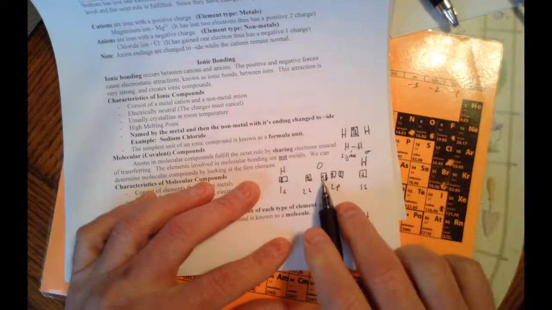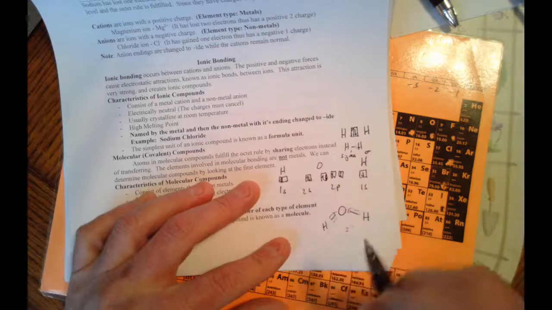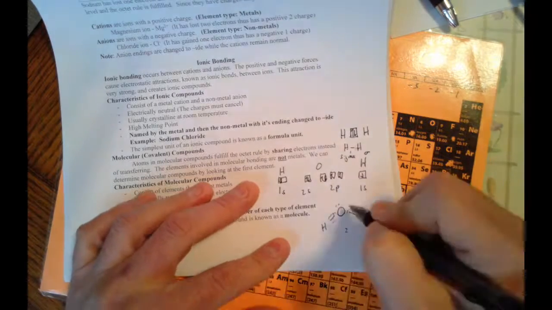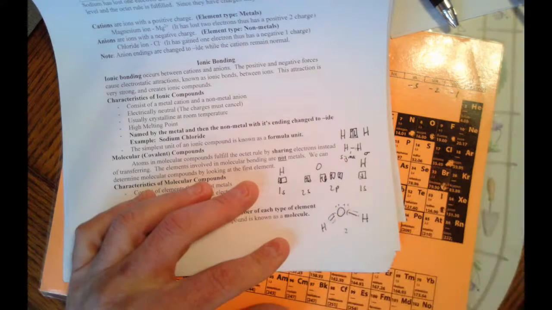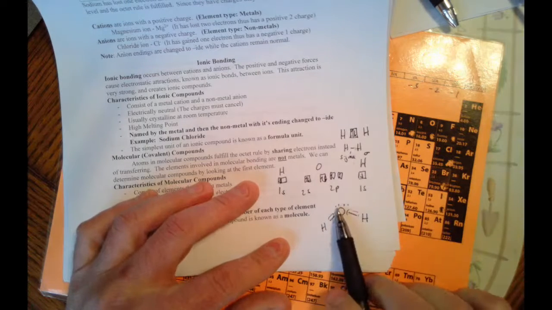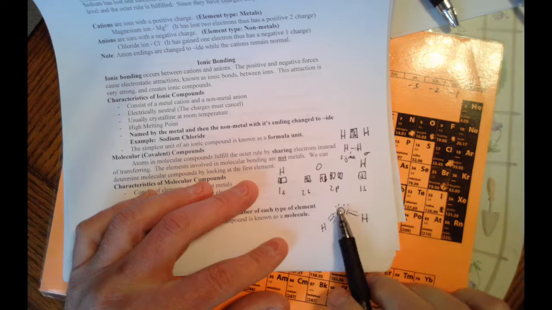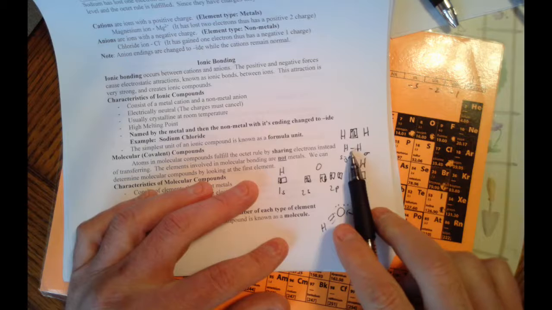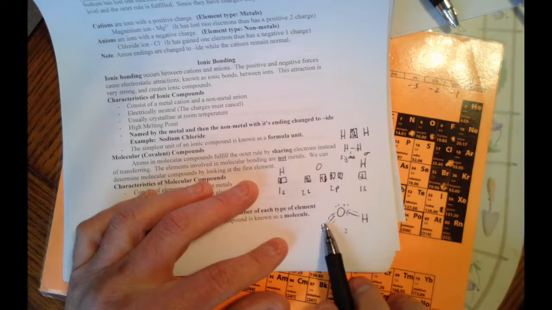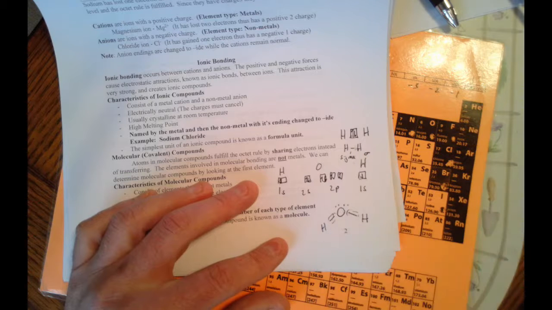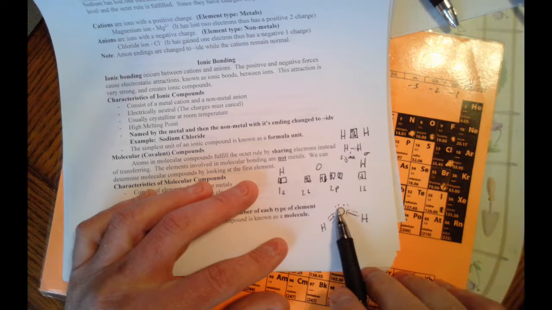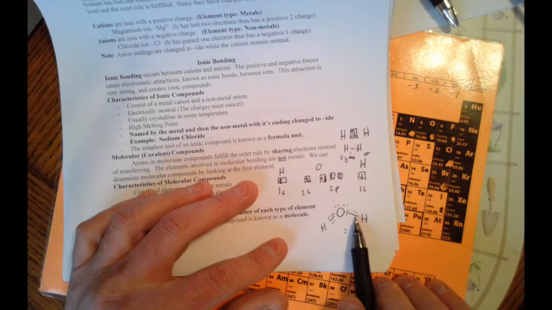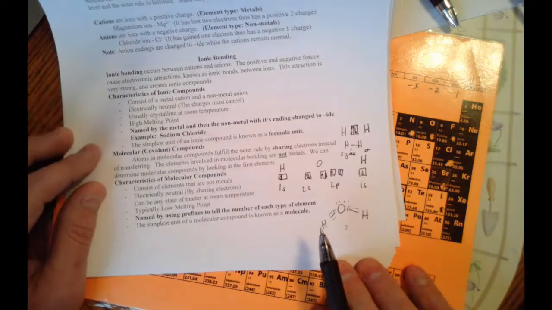And oxygen also has its 2 electrons from the 2p and its 2 electrons from the 2s. So that means that it actually has fulfilled the octet: 2, 4, 6, 8. Each of these little lines, these are bonds, these represent a pair of electrons. This is called a lone pair of electrons. This is also called a lone pair of electrons. This is called a bonding pair or a shared pair of electrons.